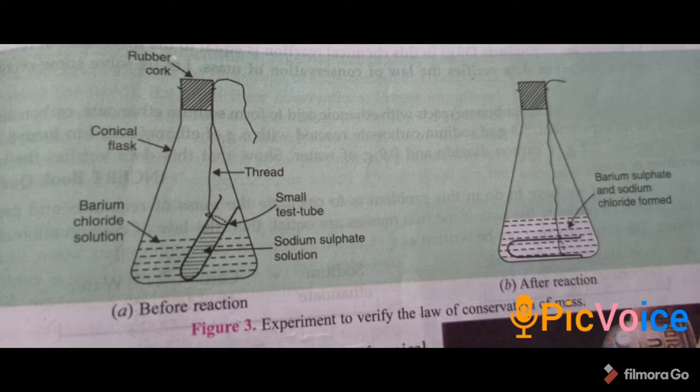And when we find the masses of the products formed, we see there is no change in the mass. It shows that the mass of the reactants is always equal to the mass of the products formed in a chemical reaction. There is no change in the mass of the reactants as well as the products.